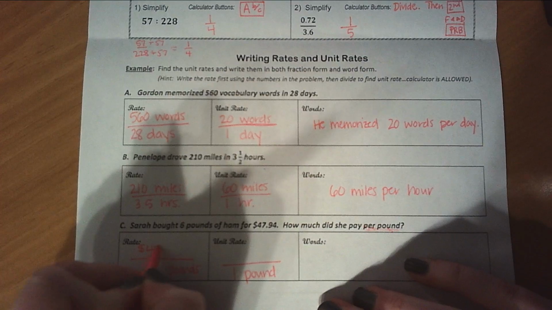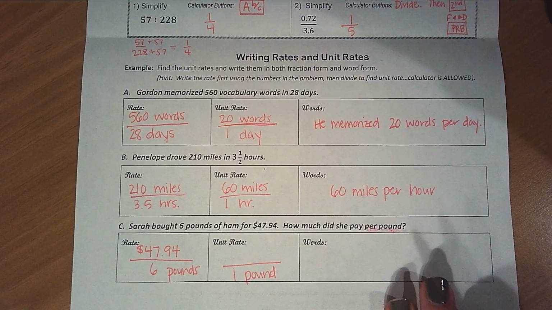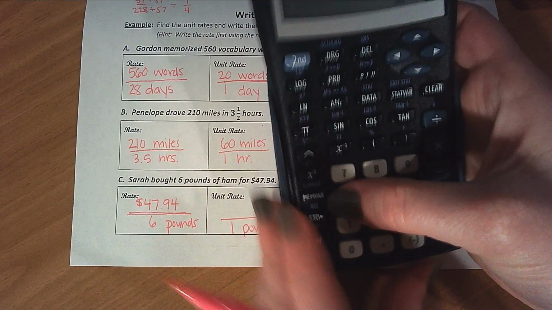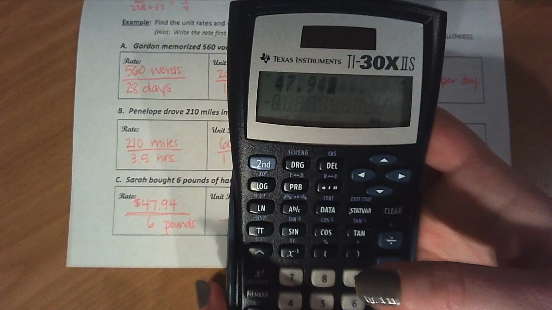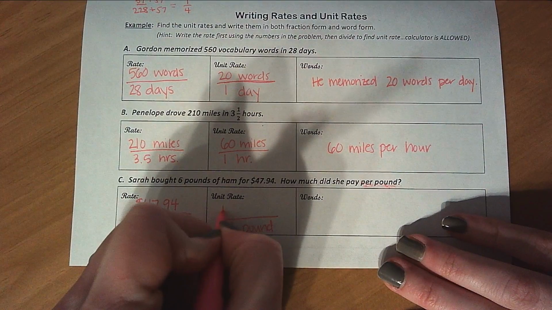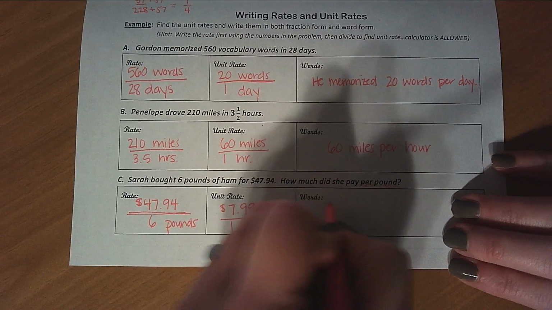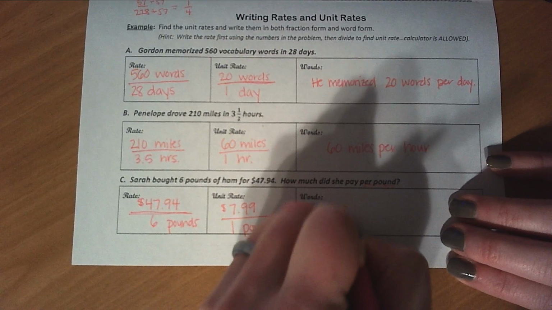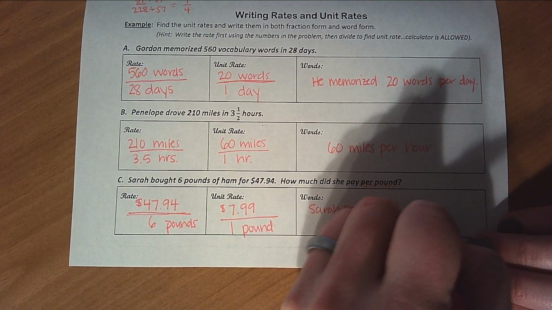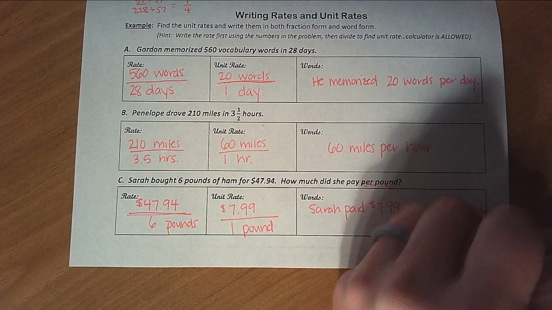So $47.94 for 6 pounds, over 6 pounds of ham. And then to find the unit rate, the fraction bar tells us to divide. We are allowed to use a calculator this unit, so 47.94 divided by 6 gives me $7.99. Notice that I'm labeling for every 1 pound. And then in words, Sarah paid $7.99 for each pound, or per pound, whatever you prefer.